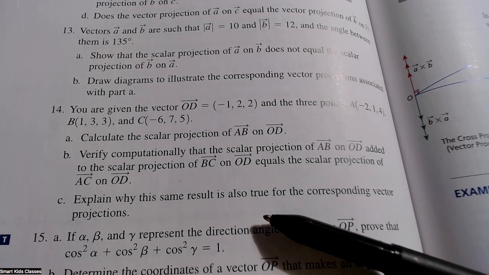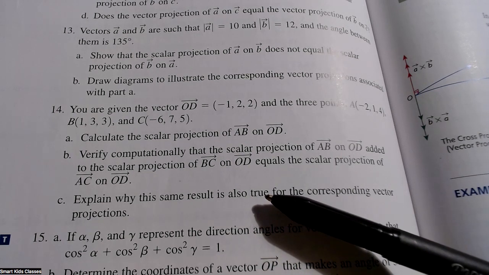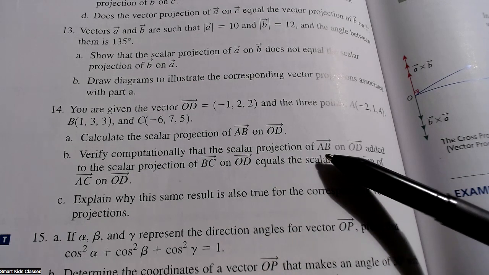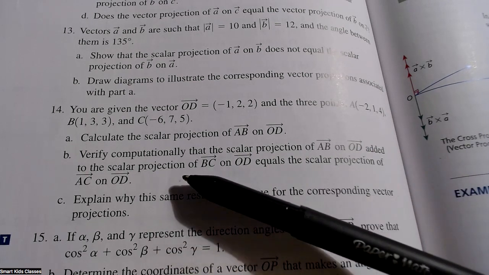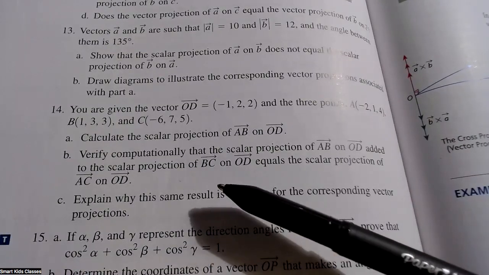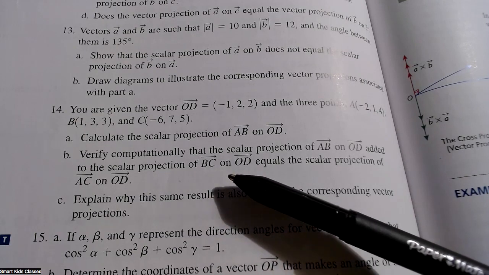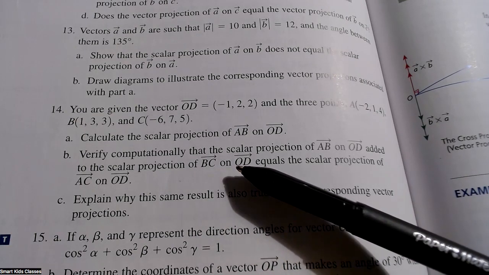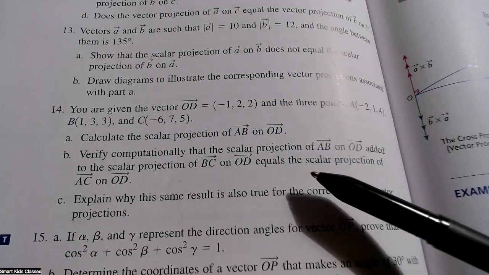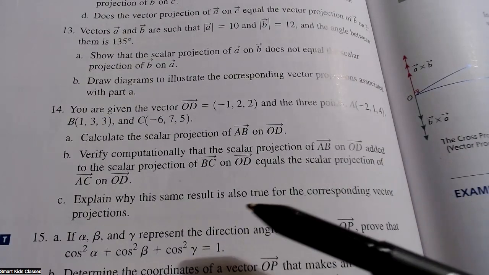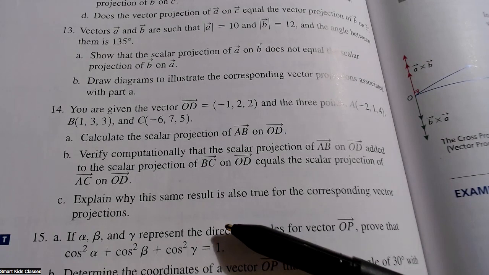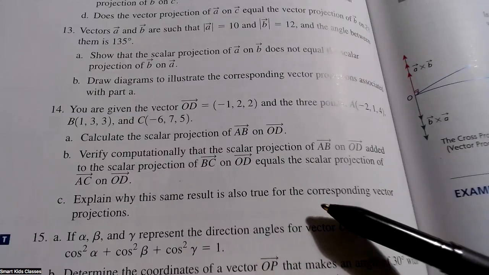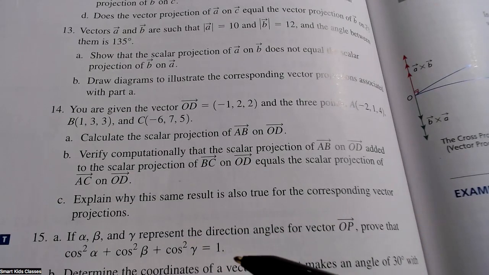Number 2, verify with calculation that the scalar projection of vector AB on vector OD, added to the scalar projection of vector BC on vector OD, should equal the scalar projection of vector AC on vector OD. Now for part 3, explain why this same result is also true for the corresponding vector projections.